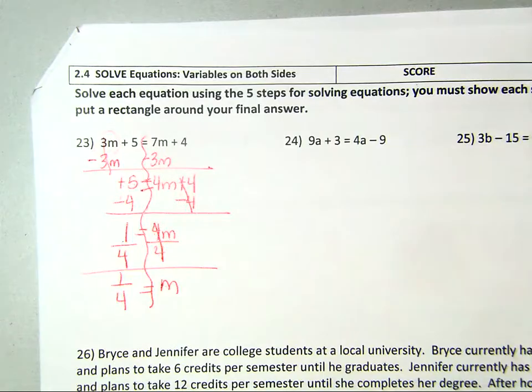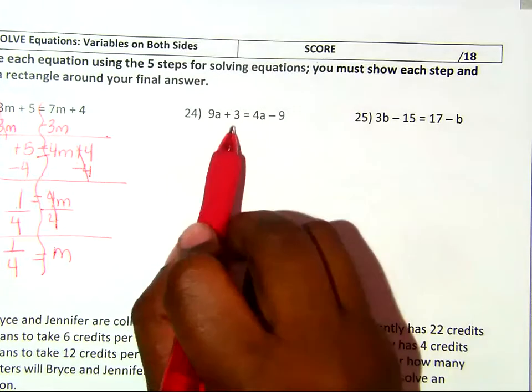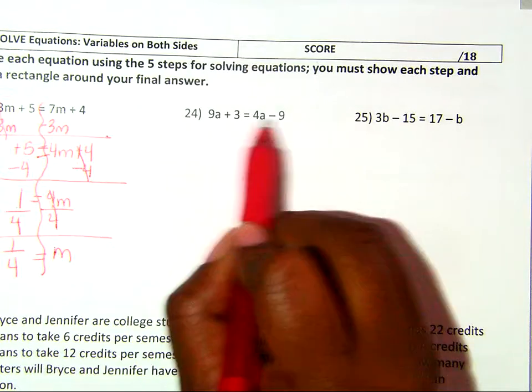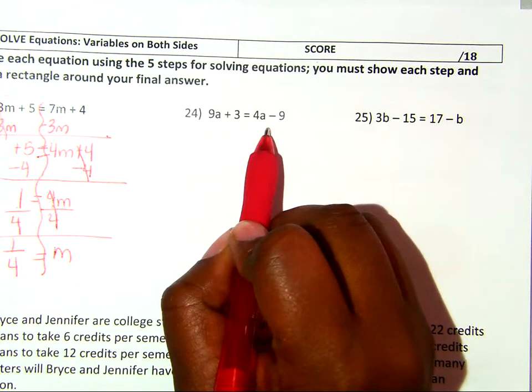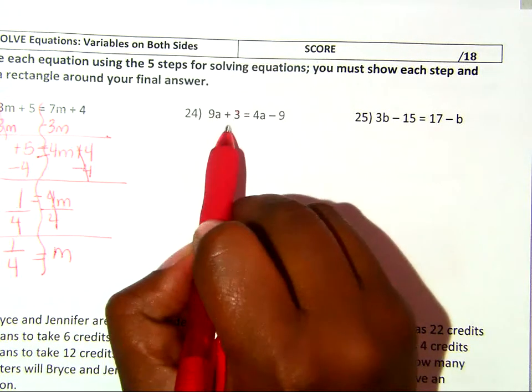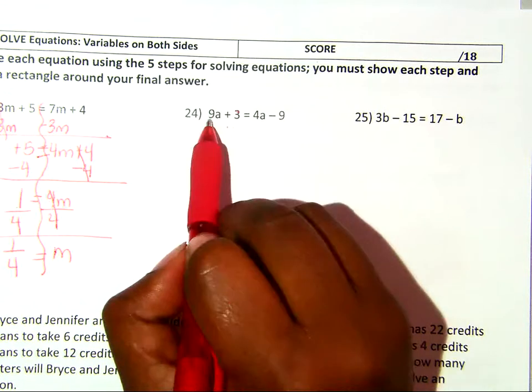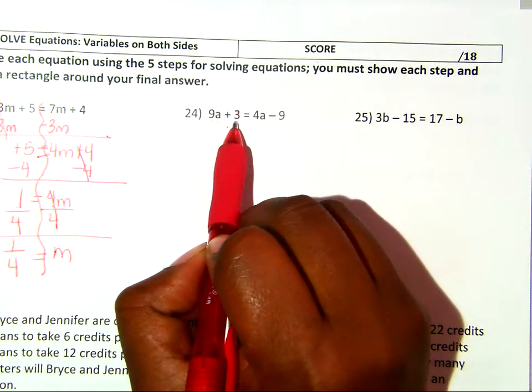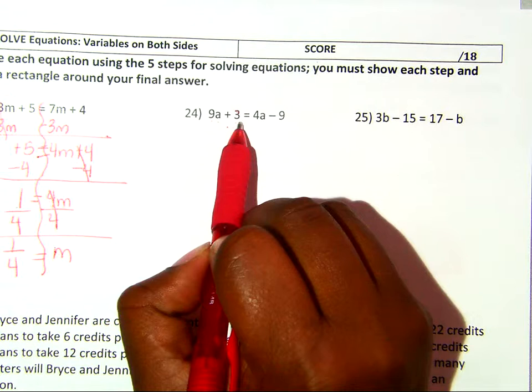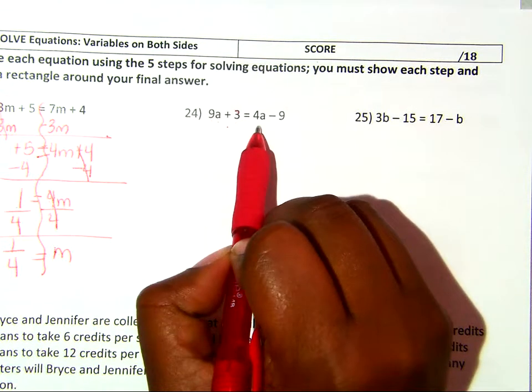All right, let's do the next one. Can I distribute anything over here? No. Can I distribute anything over here? No. Next step, can I combine anything over here? No, because this is 9a and this is just 3. There's no a. Can't put them together. Can I combine anything over here? No, because this is 4a. This is 9. Cannot put these together.